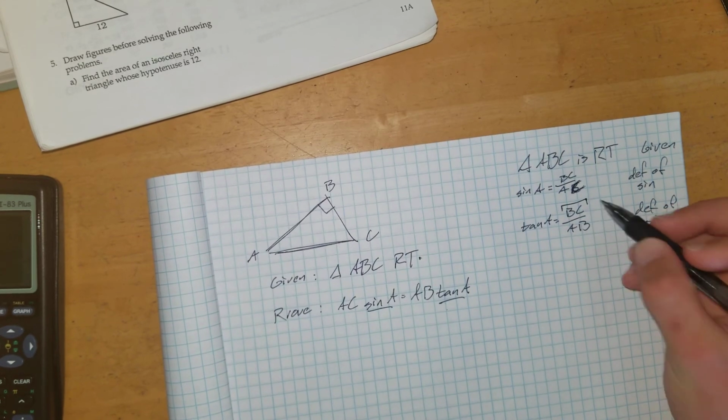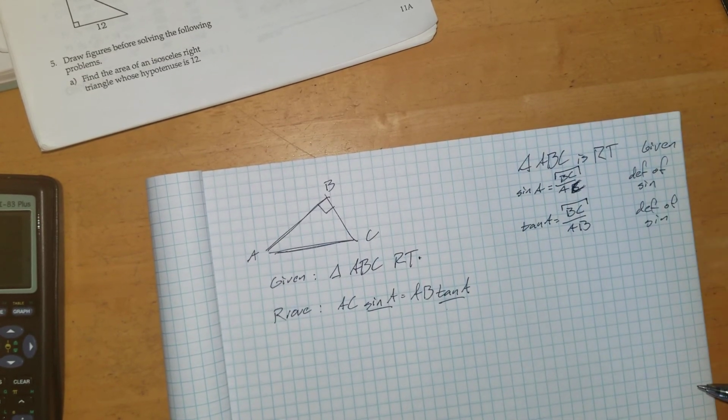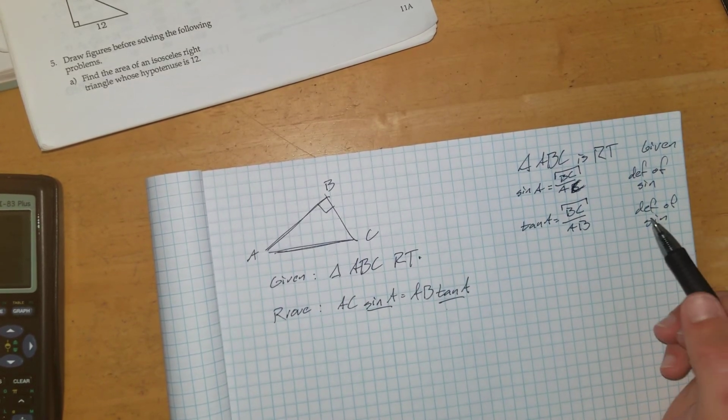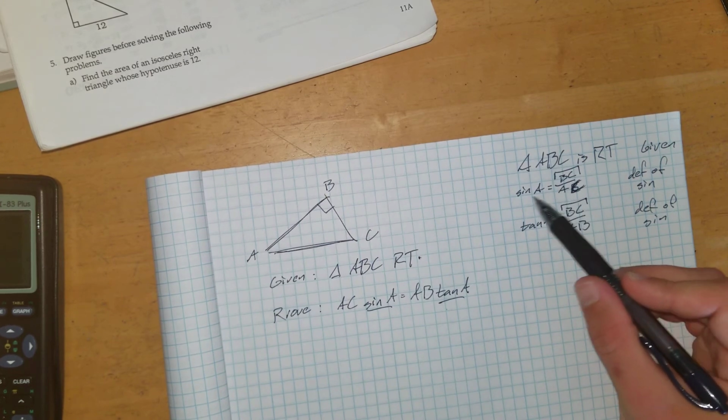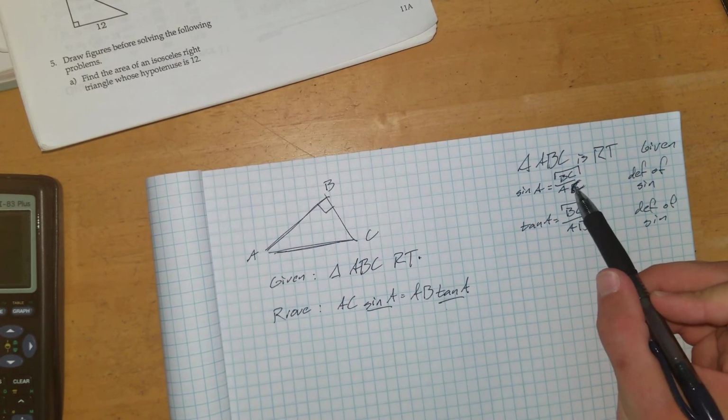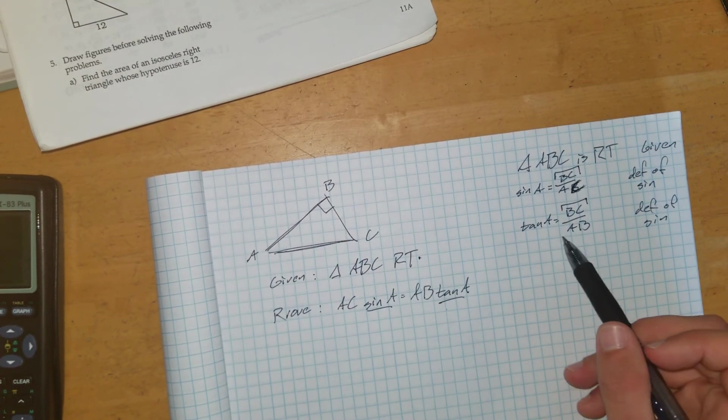From here, I'm going to see that both of these share BC, right? And I know BC equals BC. So what I'm going to do is get BC all by itself. I'm going to do that by multiplying this by AC on both sides and this by AB on both sides.